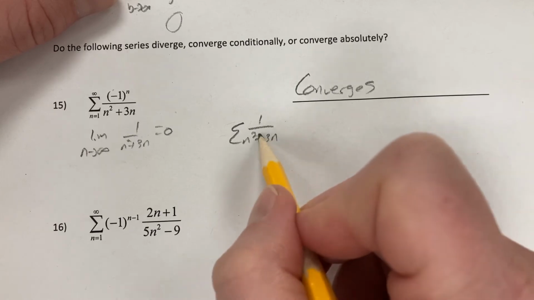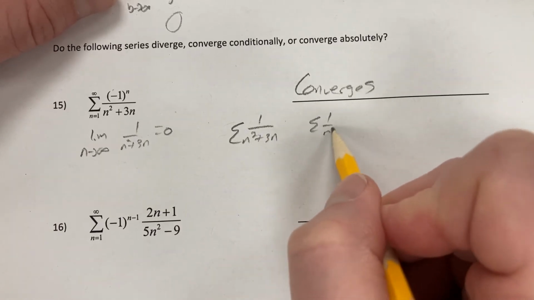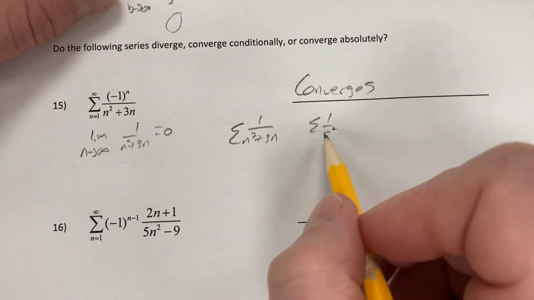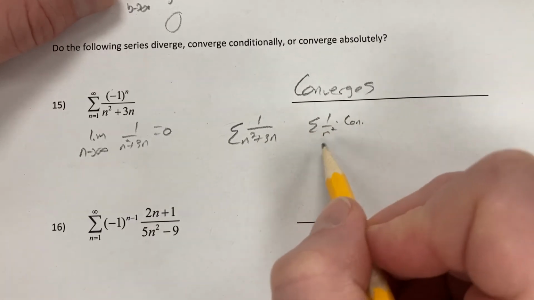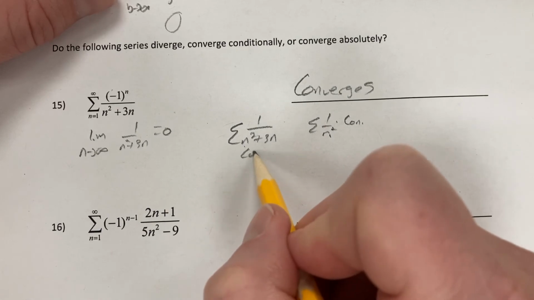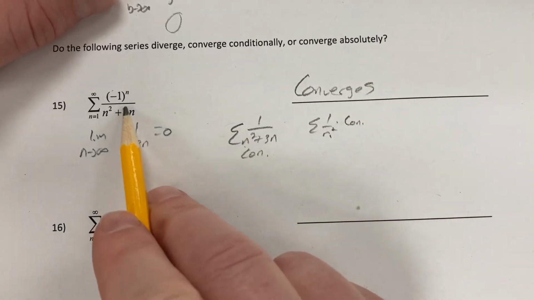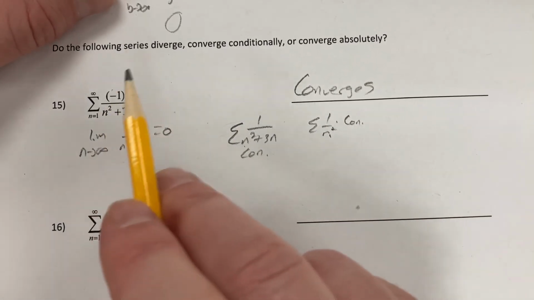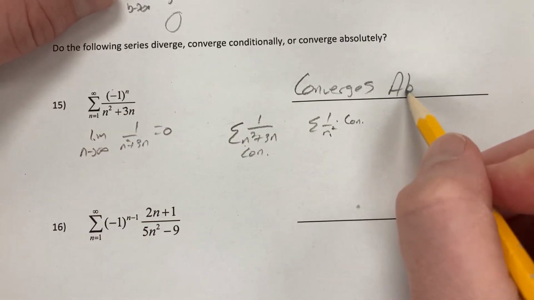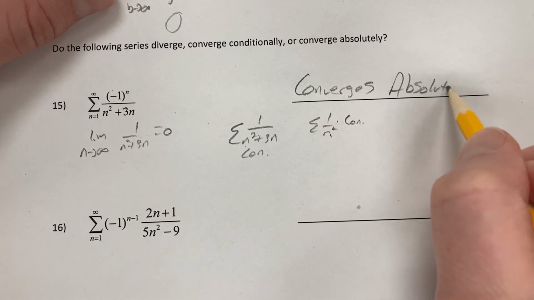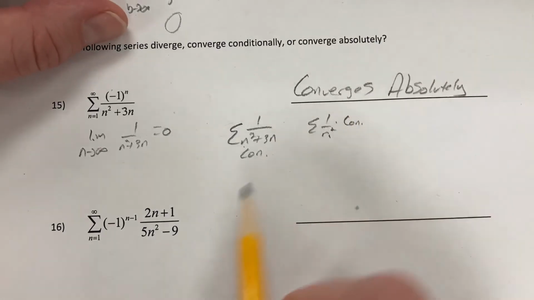Well, if I compare that to 1 over n squared, I'm going to be able to use the limit comparison test to show that these are the same. This converges. So since this converges, this will converge. In other words, that series, if it didn't have an alternator on it, would have converged anyway. It didn't need the alternator. So we say this converges absolutely. Didn't need help. It would have been just fine.